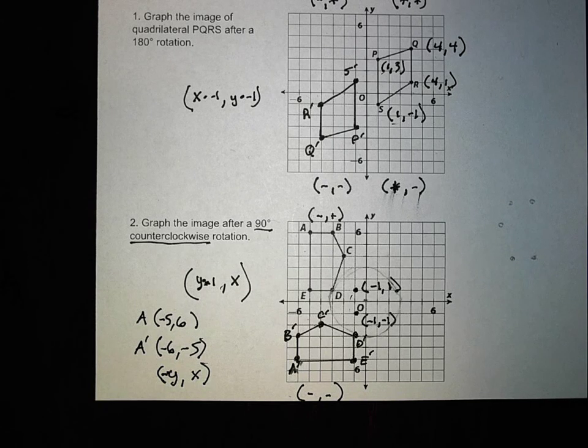All right. Questions on rotations? Patty paper is a beautiful thing. Okay. Only using patty paper.